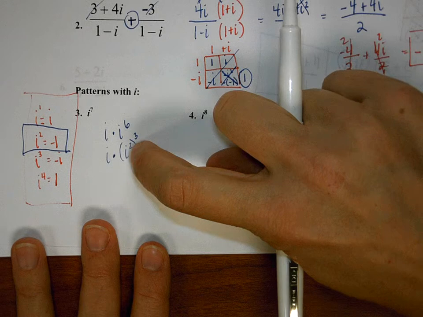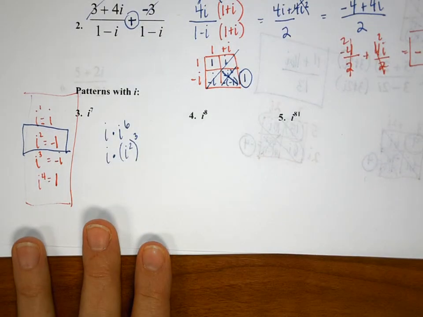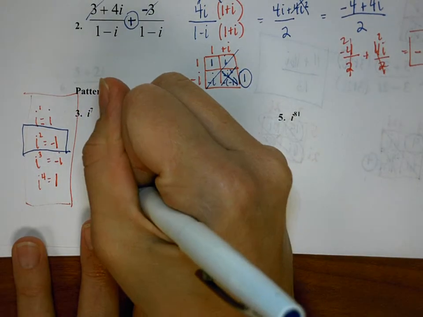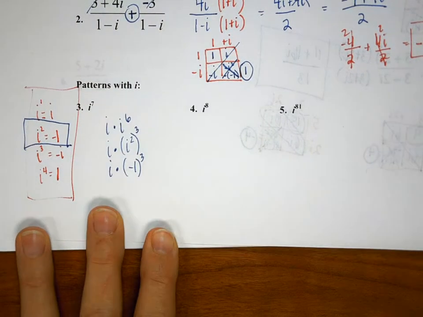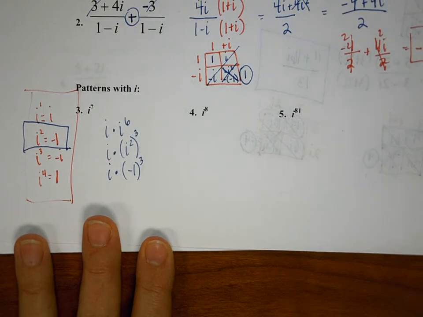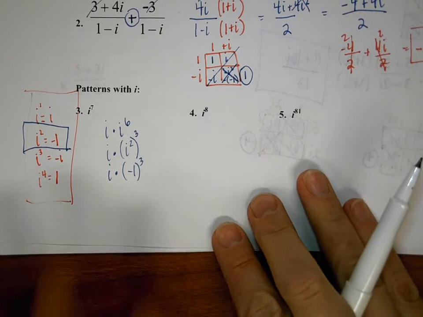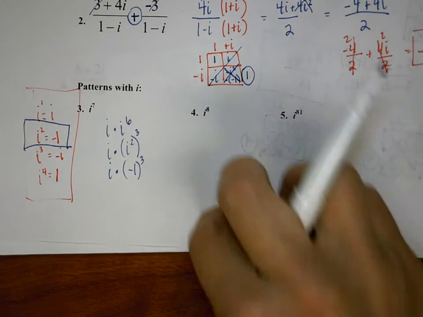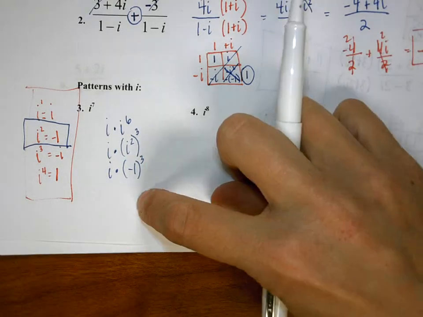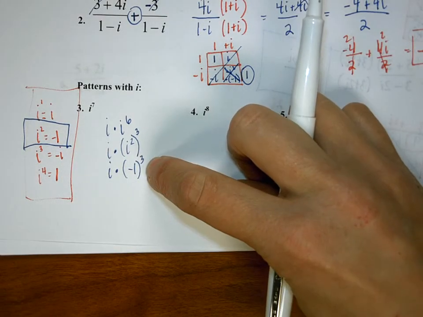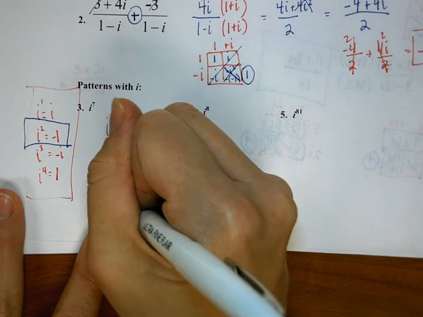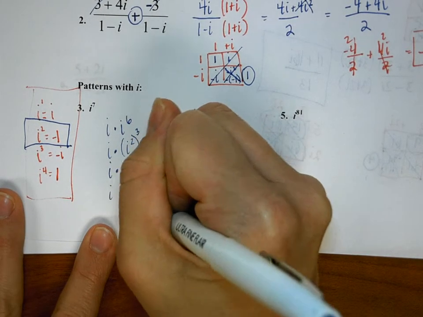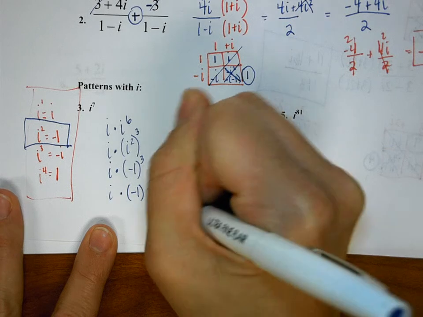And this is a square, and I know what i squared is, right? What is i squared? So then I have it as -1 to the 3rd power. Well, anytime you have a negative to an odd power, it's going to end up being what? A negative. Because 2 negatives make a positive, right? So if this was a 4, it would be a +1. But if it's a 3 or a 5 or a 7, it's going to end up being a -1. So I end up with i times -1, which makes -i.